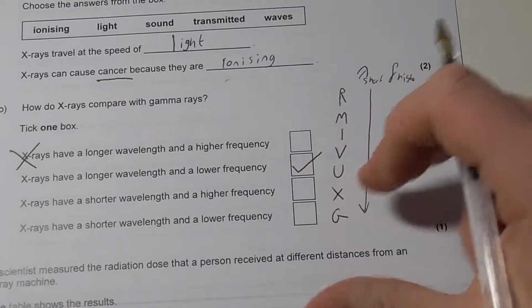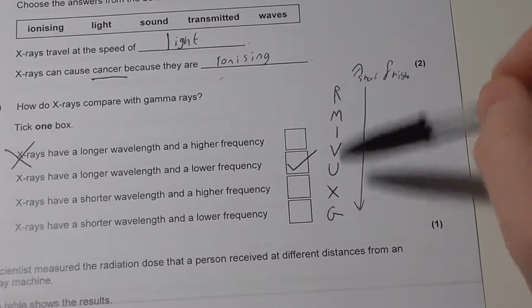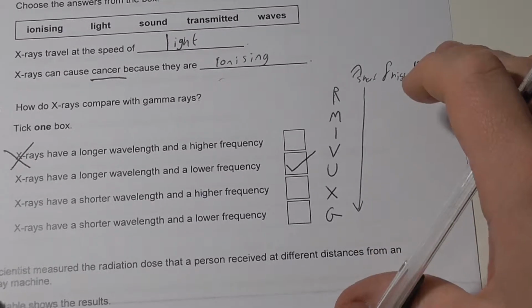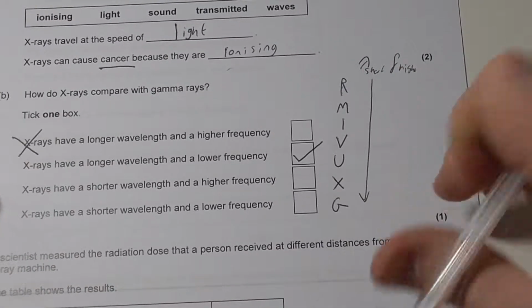You need to remember the order. There are a few different ways to remember it. There's mnemonics and there are songs as well. If you look into the light videos, there is one by Emerson and Wong, which goes through the electromagnetic spectrum and the uses.